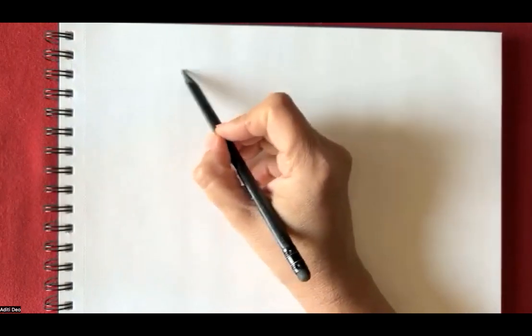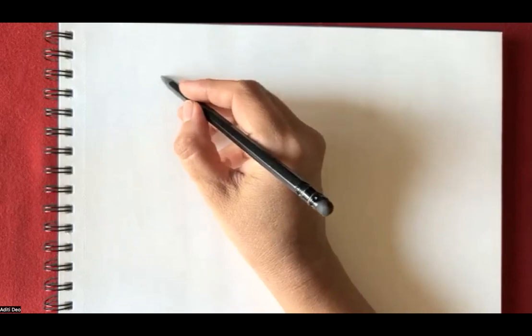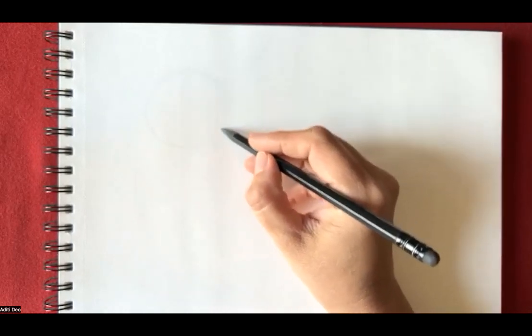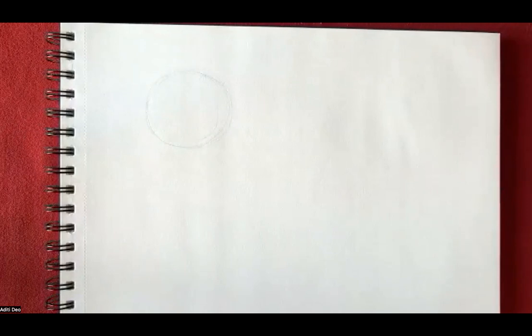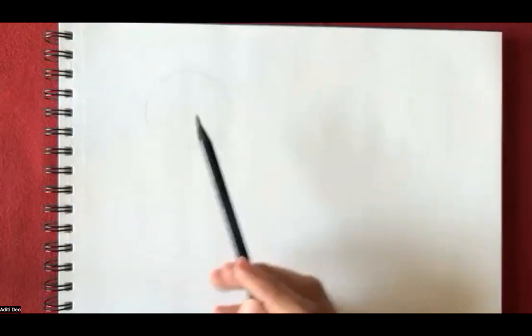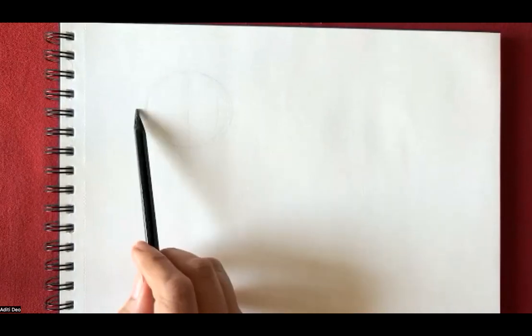So obviously your starting point is defined. Now, when you're making a circle, make it very light, just like a guideline. It does not have to be perfect and it does not have to be too dark. Then we will mark a line through the center vertically and horizontally.